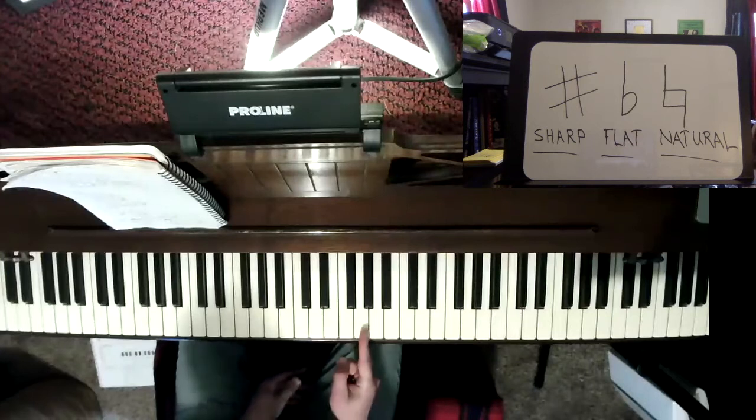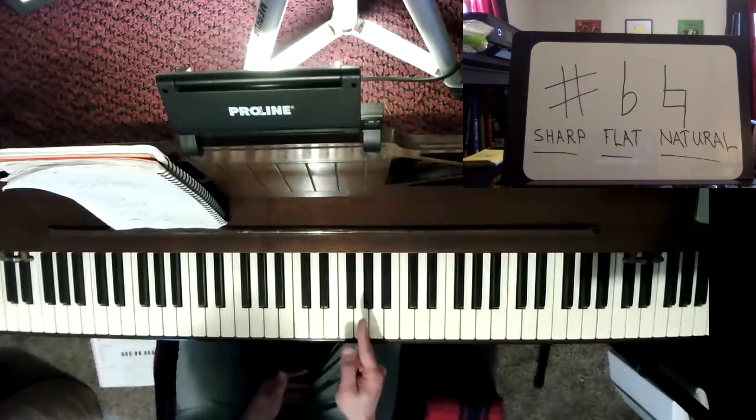So if I have the note G, for instance, and I see a sharp sign in front of it, I'm going to be playing not G, but this black key directly to the right or directly above it. So that's my G sharp. If I see a flat sign in front of the G, I'm actually going to be playing the key directly to the left or directly below. So that would be my G flat. So again, G sharp, G flat.